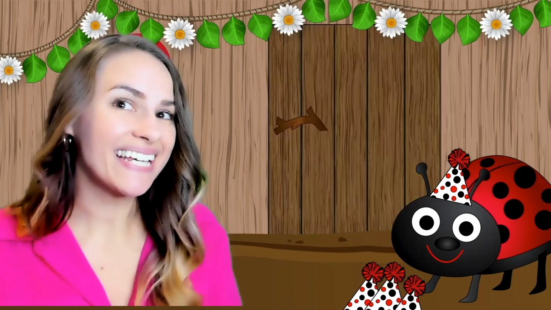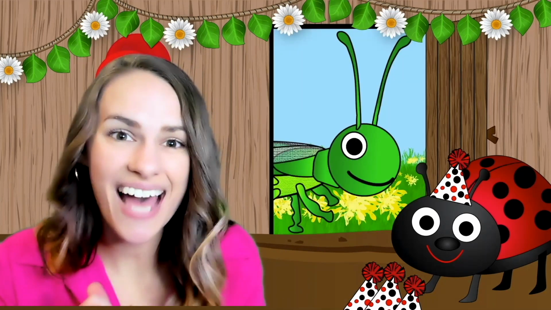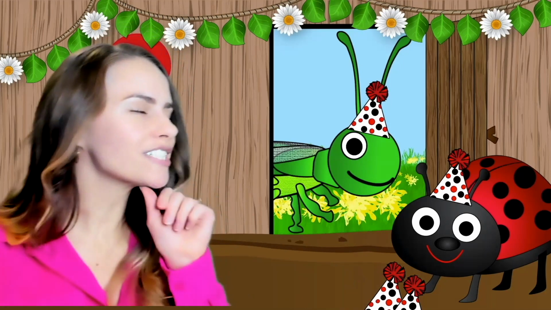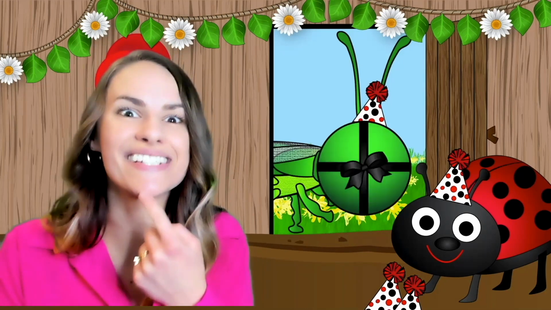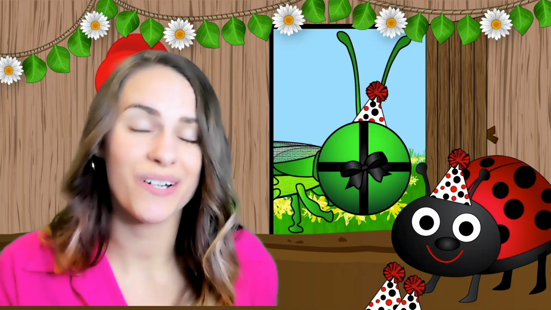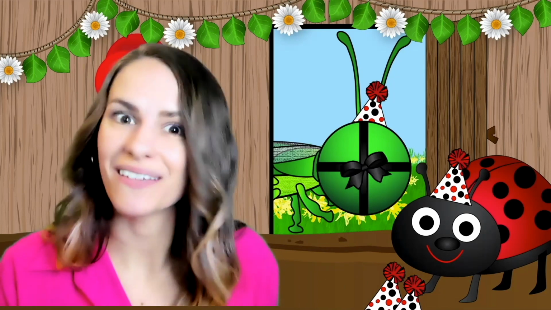Come in. A grasshopper or a cricket? Grab the hat, put it on the cricket. Did you bring a present? It's a circle. So again, you can describe each of the bugs when they arrive at the door, and you can describe each of the presents when they're revealed.